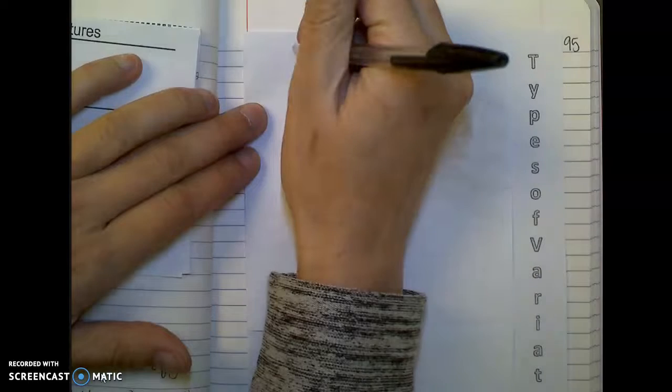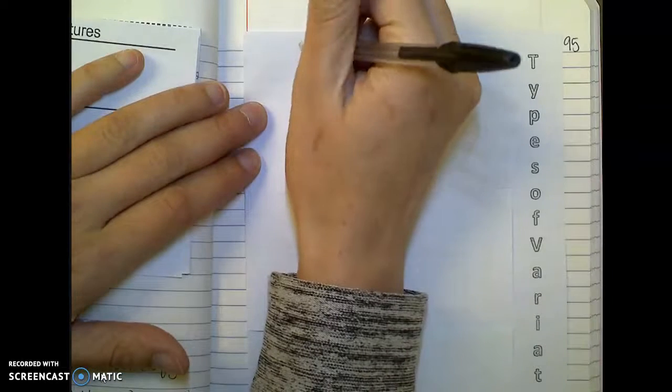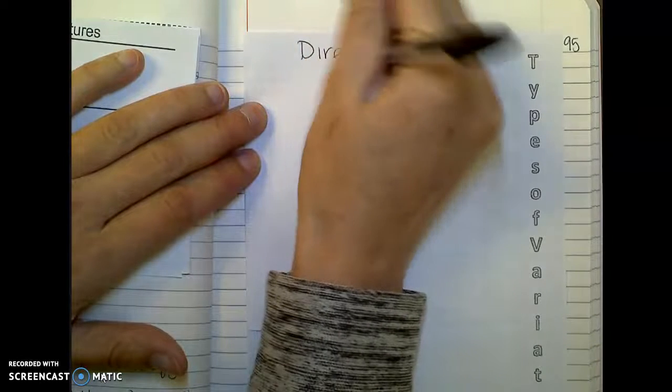Okay guys, so we're going to talk about types of variation, which is a little bit of a segue into how we now start to graph different things, specifically rational things. But we're going to tie in some other stuff that we've already done. So one type of variation that we have in a graph or in data is direct variation.